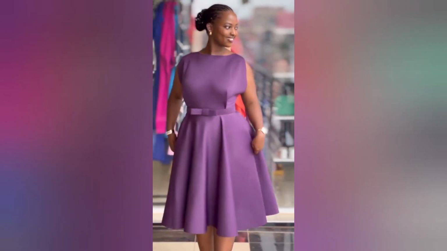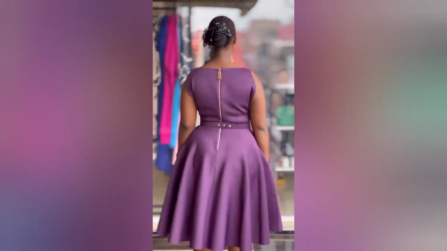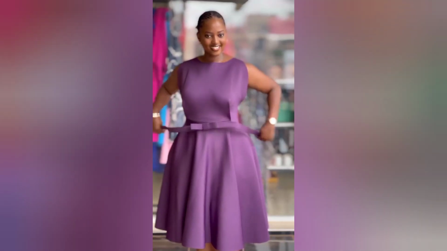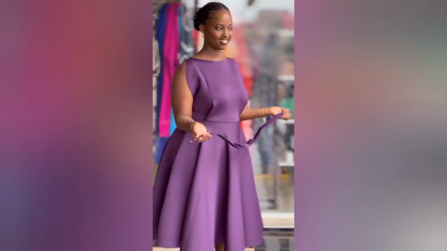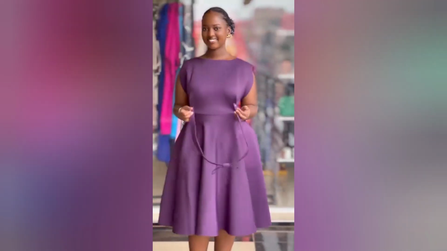In this video, we'll be learning how to draft the upper bodice of this gown, this dress. So if this looks like something you're interested in, then let's go straight into the tutorial.